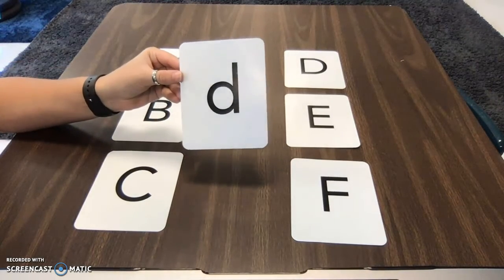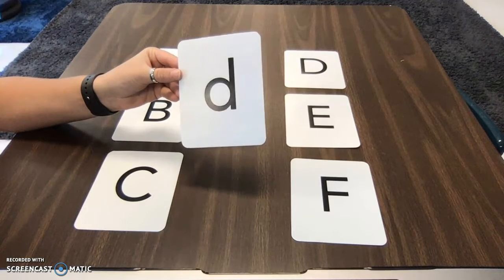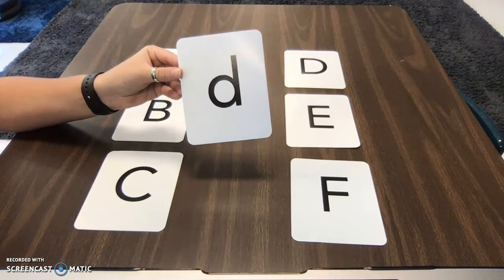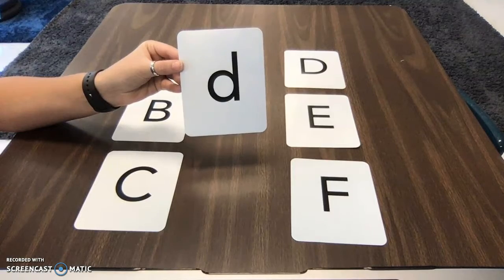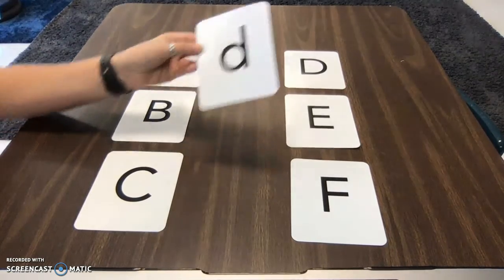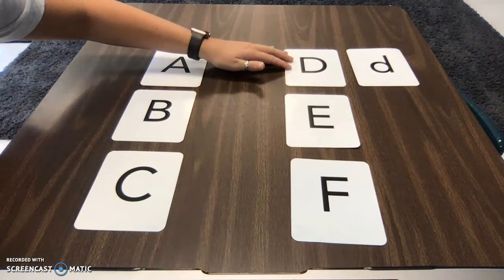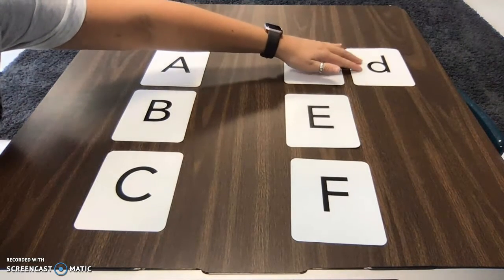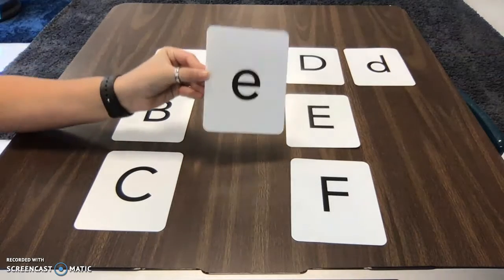This is a lowercase d. Can you find its partner? Can you find the uppercase d that it matches with? That's right. This is the uppercase d, and it matches the lowercase d. All right, let's do our next one.